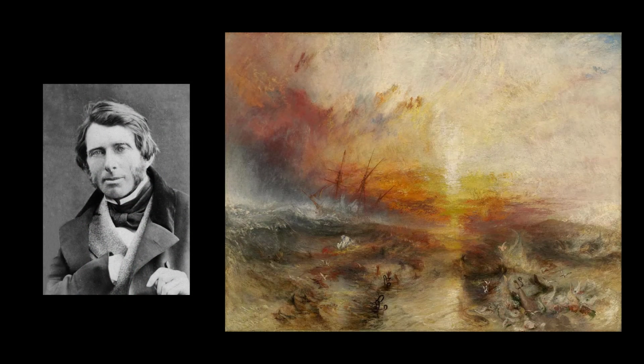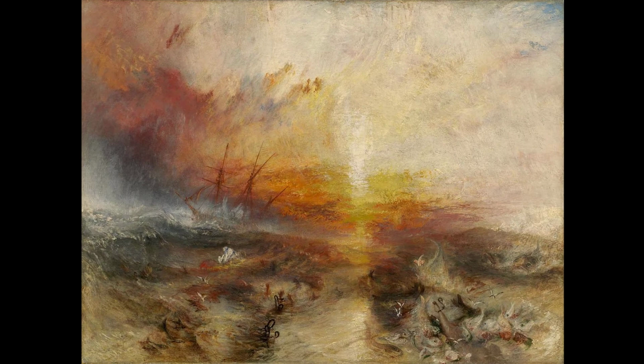Noted art critic John Ruskin was the first owner of the slave ship, and he extolled the use of color and claimed this was Turner's greatest canvas. Then the painting was given to an abolitionist in Boston, and from there it was moved to the Boston Museum of Art.